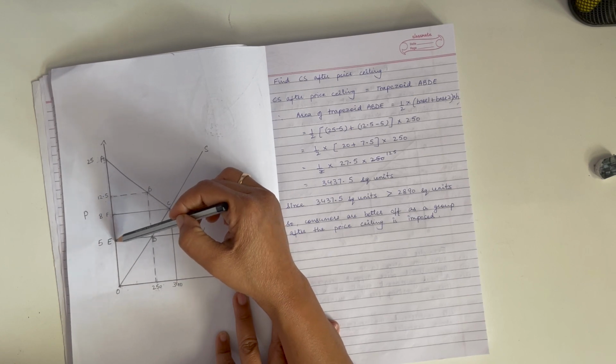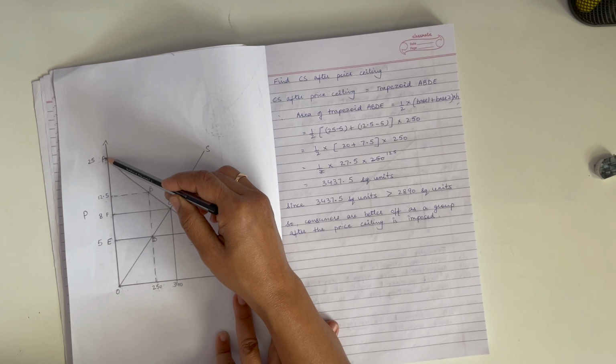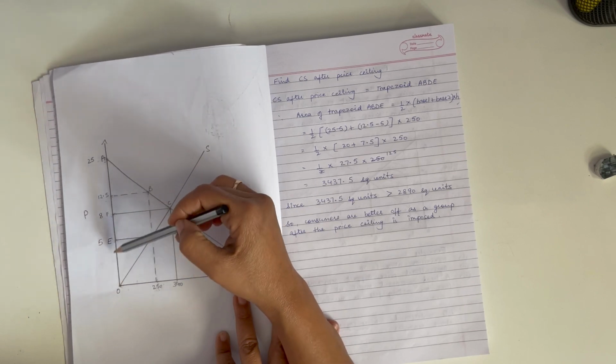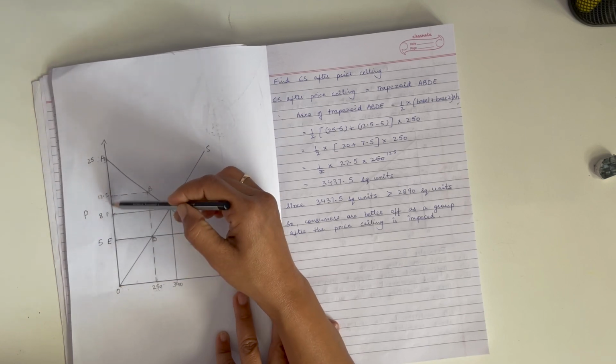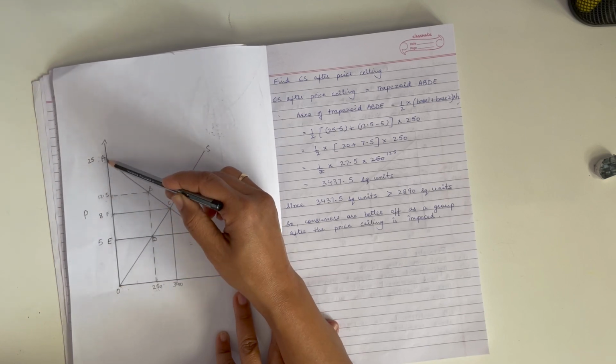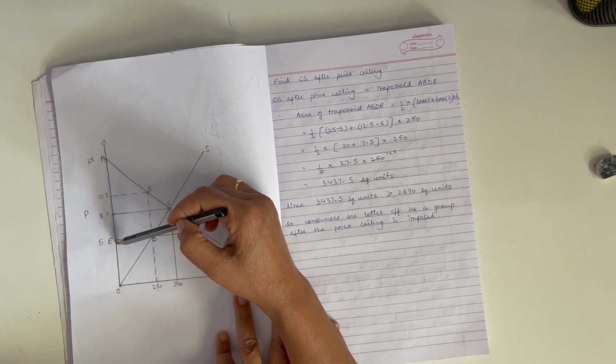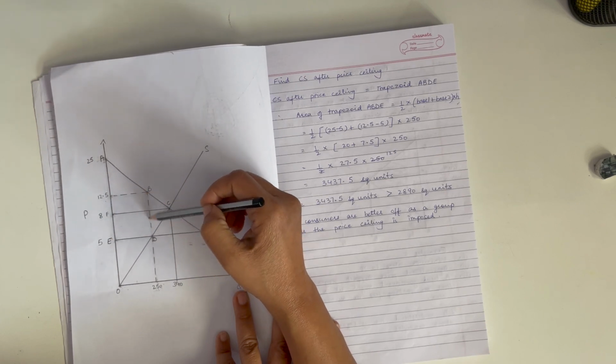In order to calculate AE, I have to do AO minus OE, so that is why I have done 25 minus 5. That gives me the first base. And the second base is given by this BD.